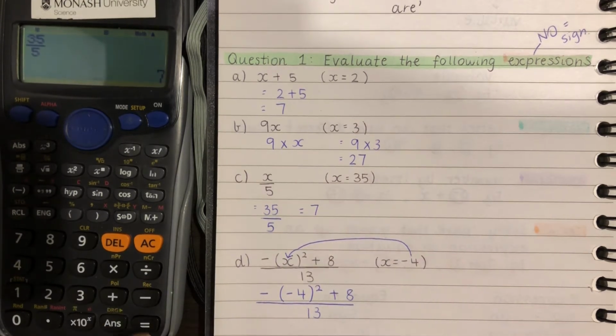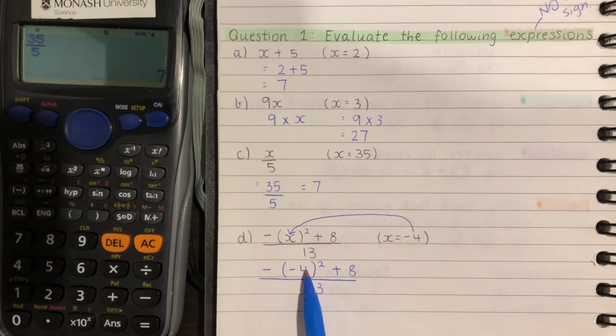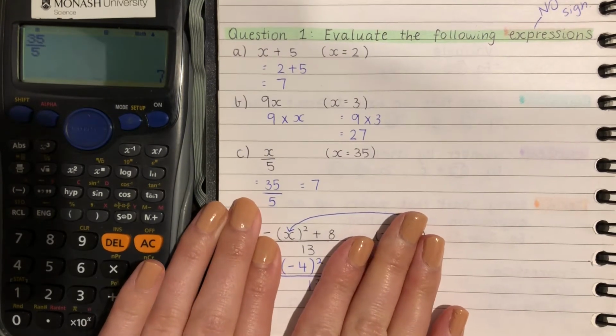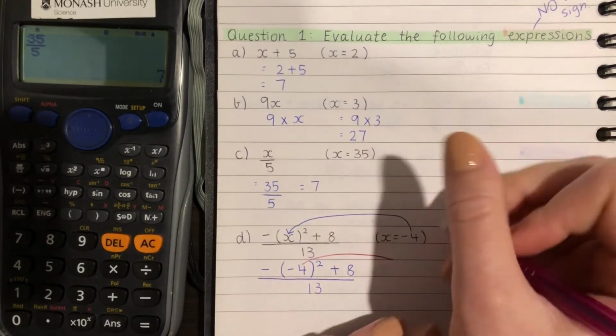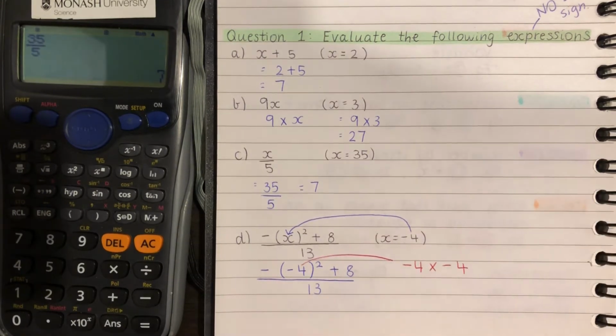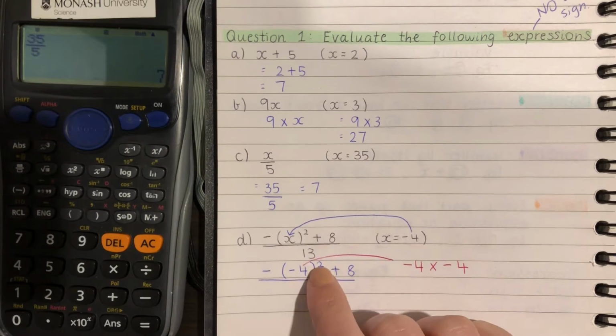Okay, now using your index laws knowledge, you should know that this, the -4 squared, so this part here, in expanded form is just -4 times itself 2 times.